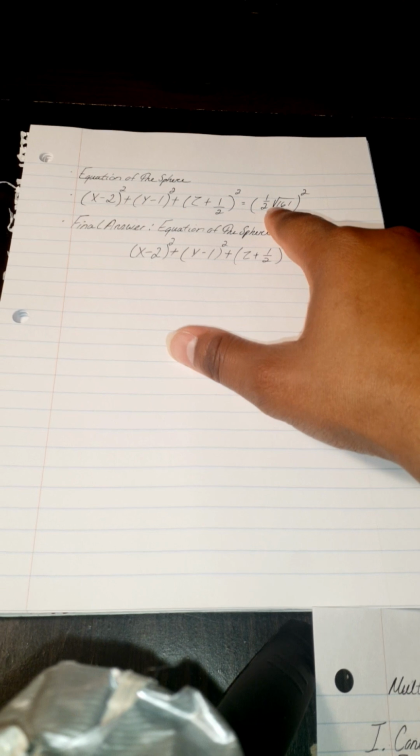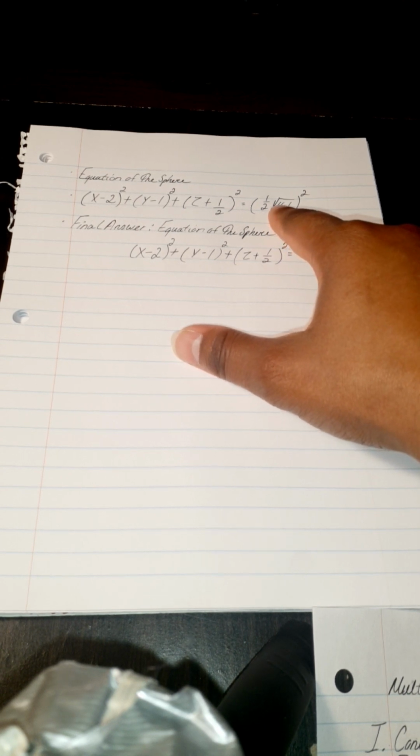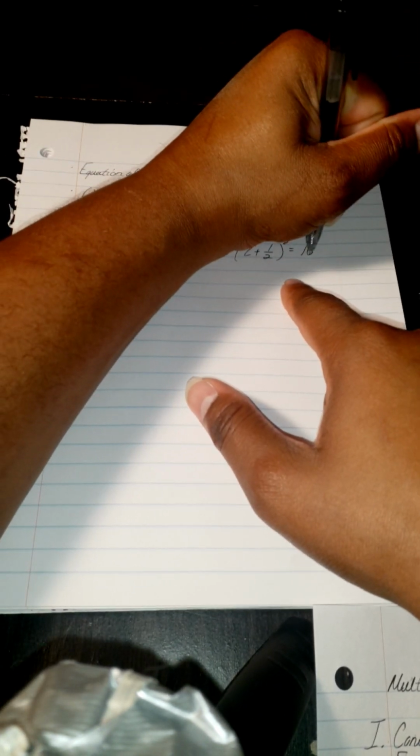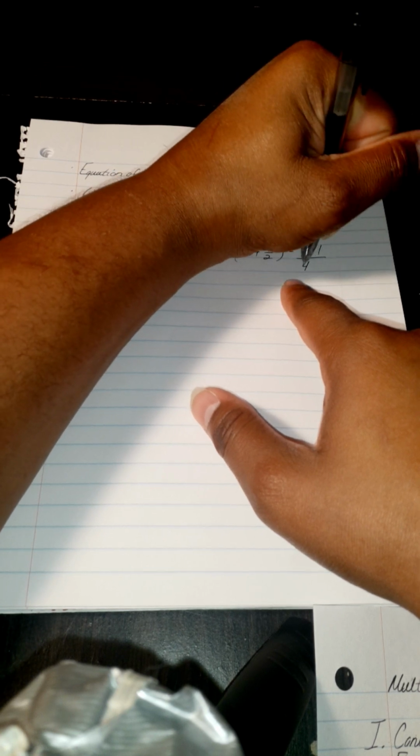And recall that if I square a square root, in this particular case the square root of 161, I just get what's under it. So if we simplify this, we'll get 161/4, which is the equation of the sphere there, and our final answer.